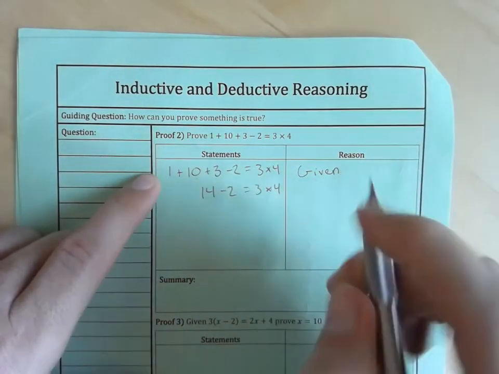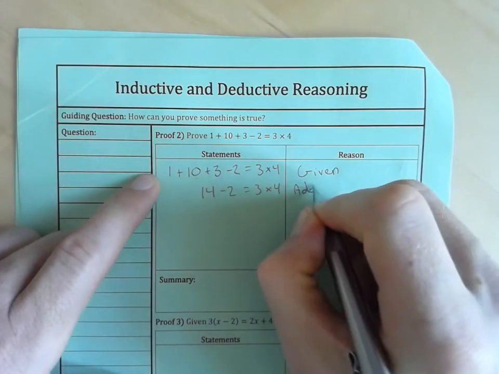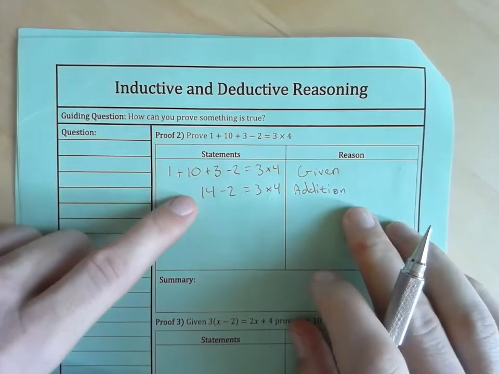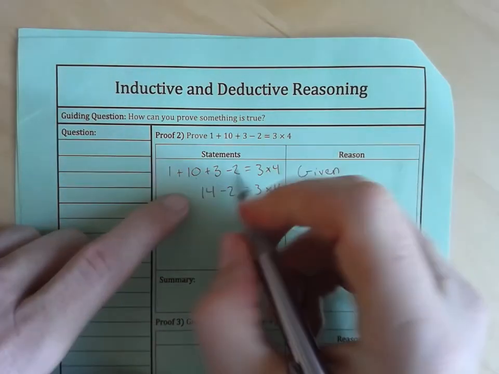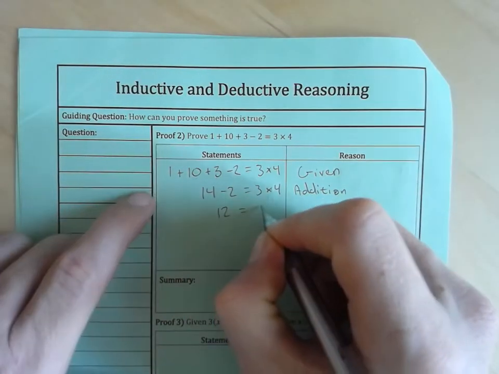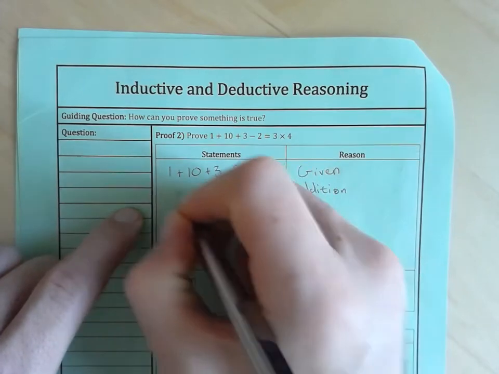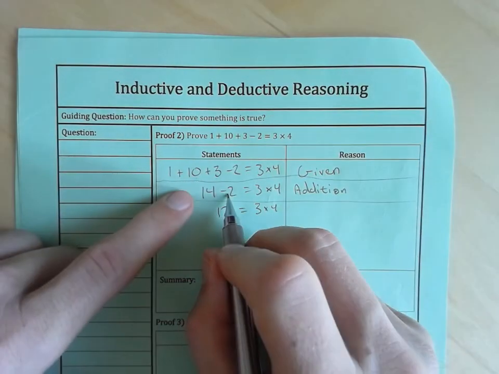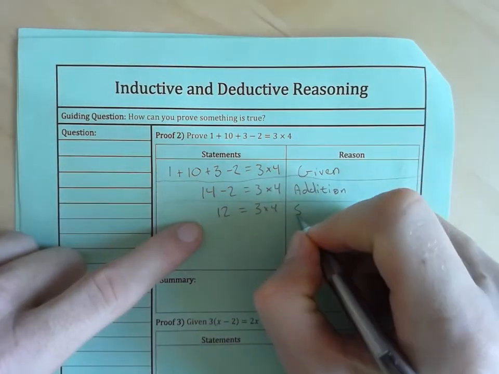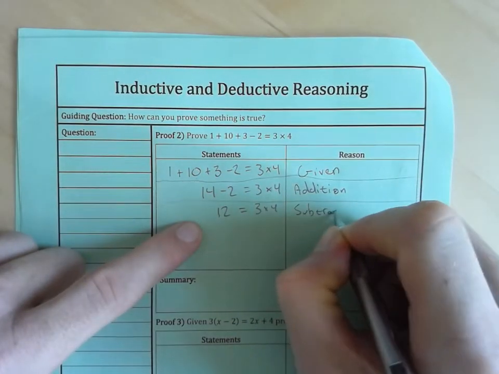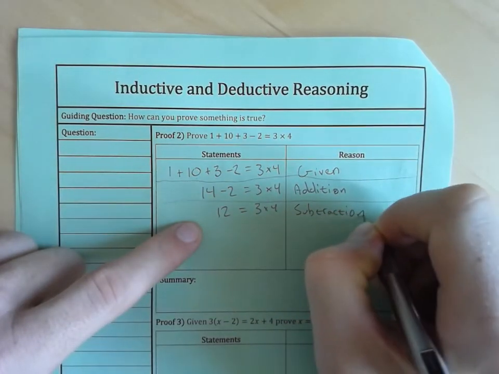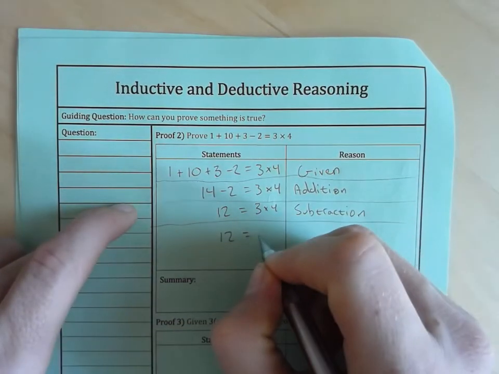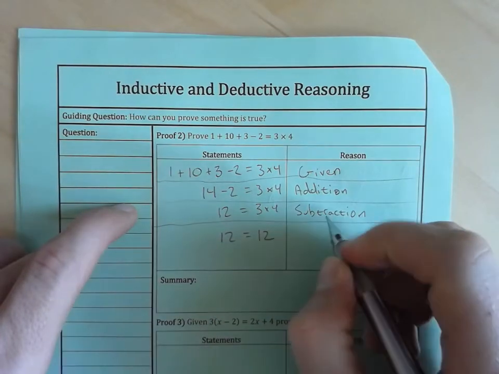How do I know that? Because of the law or the rule of addition. And then 14 minus 2 is 12. So 12 equals 3 times 4. I'll separate these out a little bit here. How do I get from this step to this step? Subtraction. And then I know that 3 times 4 equals 12 by multiplication.